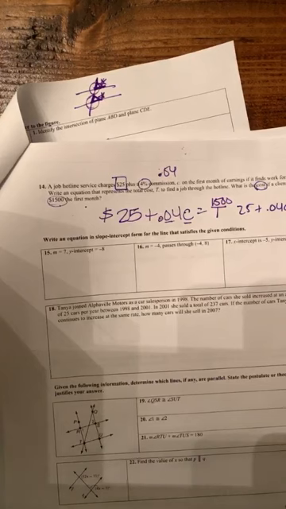Penny, what 13? Arsalan just did it. That's the parallel perpendicular. How do you tell if things are parallel and perpendicular? Find the slope. That's the one I just did.